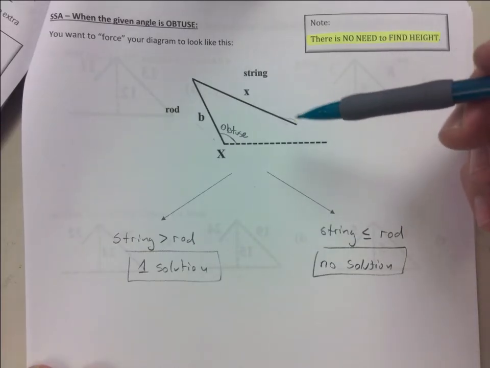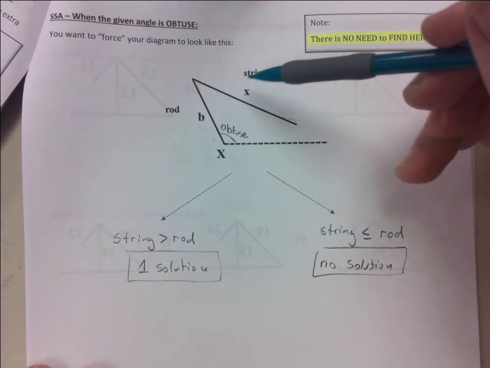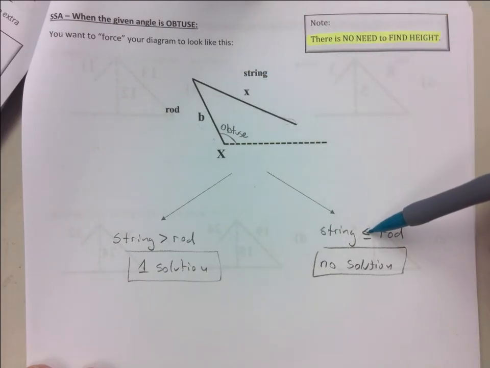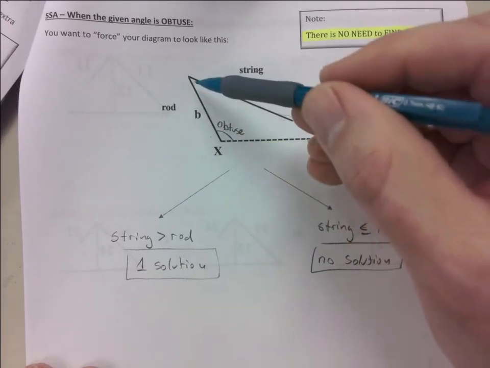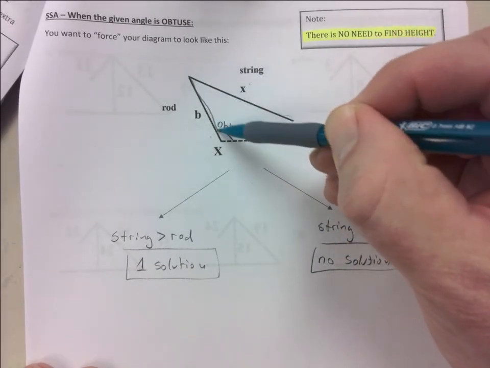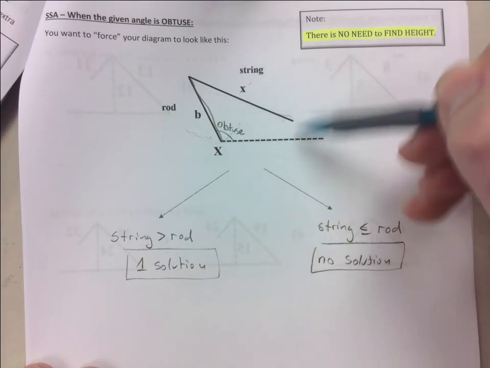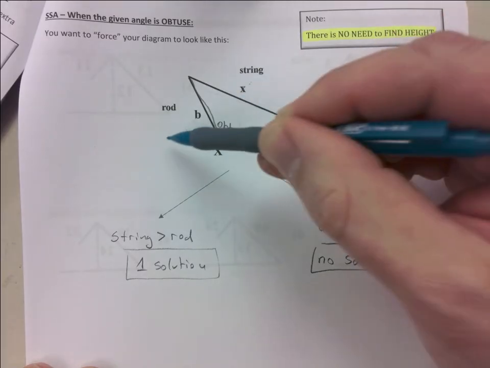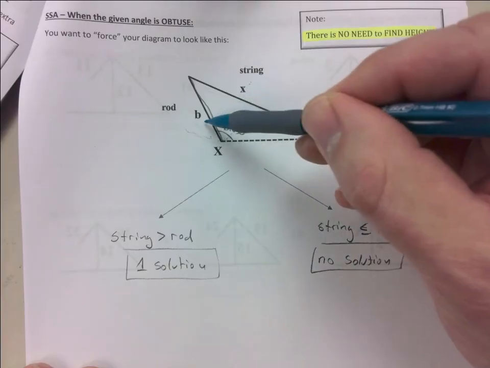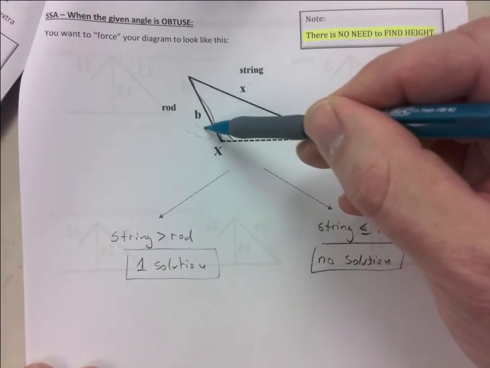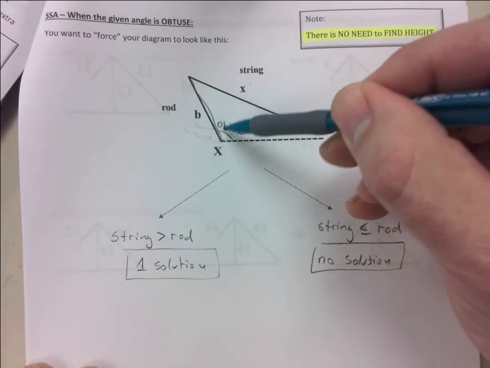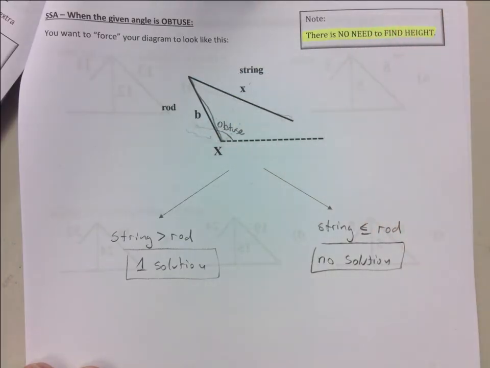I don't give you diagrams, but just imagine for a minute that the string is less than or equal to the rod. If this is exactly equal to the rod, guess what? If you imagine this swinging, you're not going to get another triangle. It's not going to make contact anywhere else. If this is shorter than the rod, if it's somewhere here, you're most definitely not going to get a triangle. It's just going to dangle there. So always imagine the string kind of swinging and see if you can visualize it that way. Let's continue here.